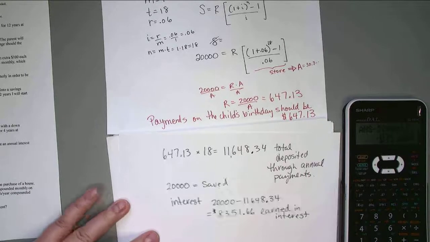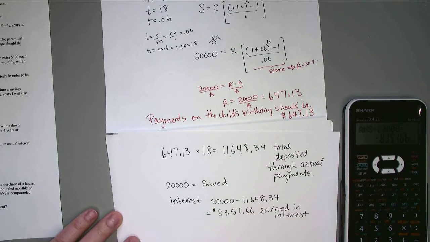So that would be the amount earned in interest. Okay, number 3.